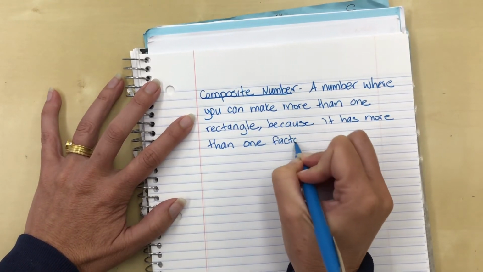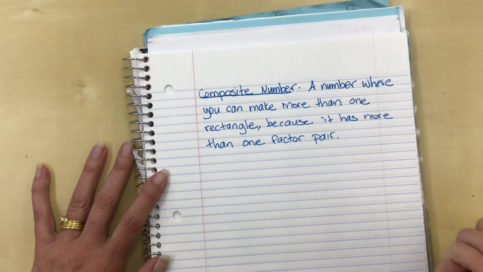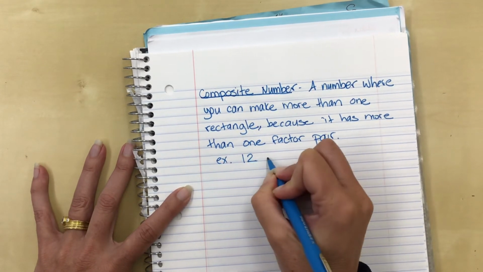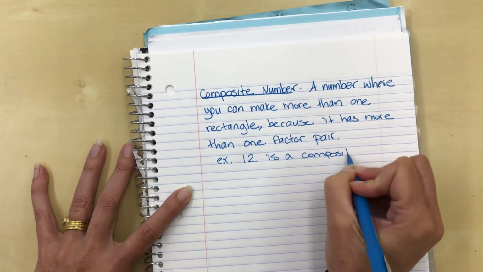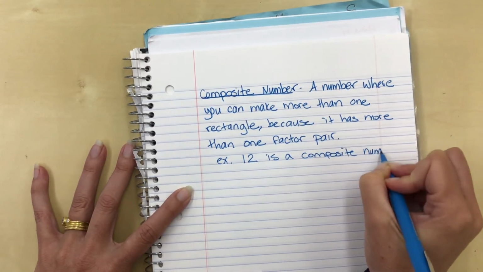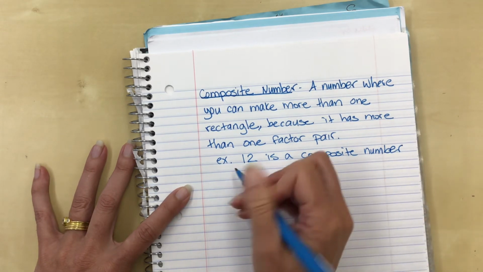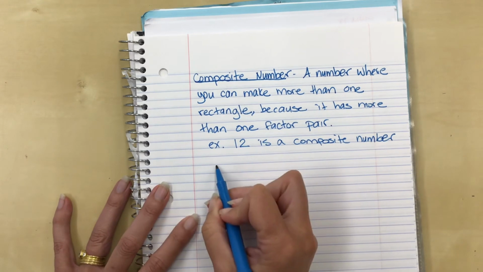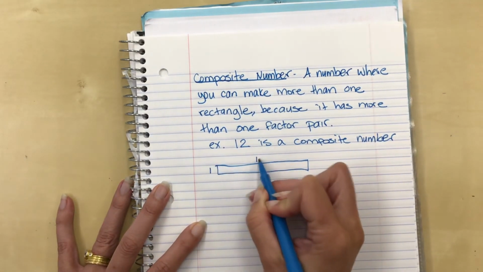So for example, the number 12. 12 is a composite number. Example, 12 is a composite number. And if you were to draw the rectangles, you could do 1 and 12.